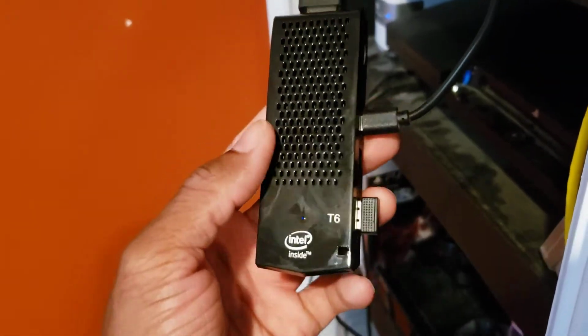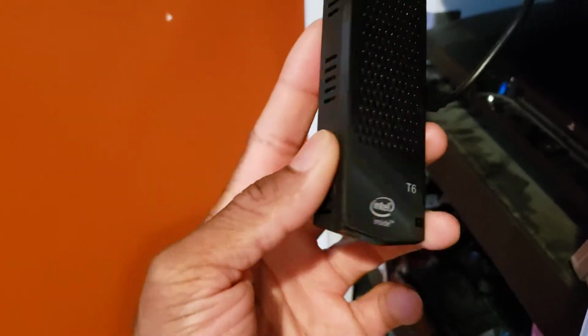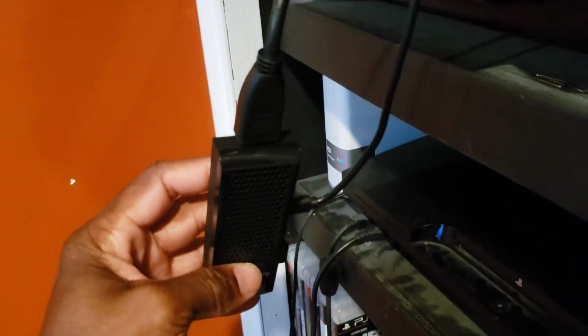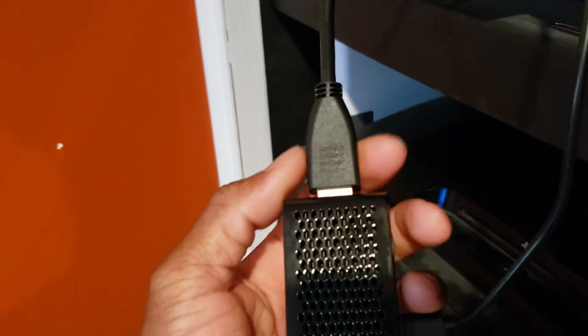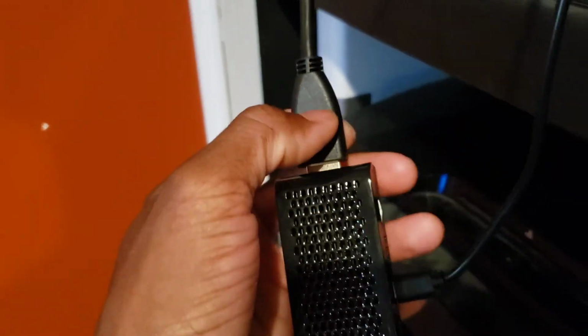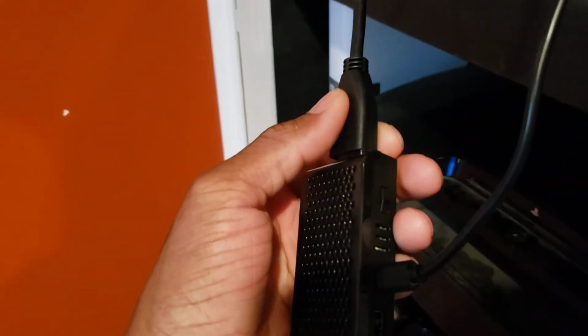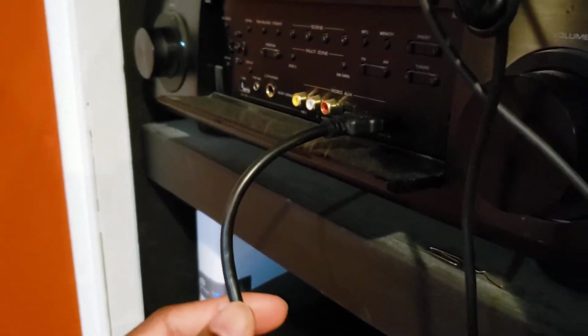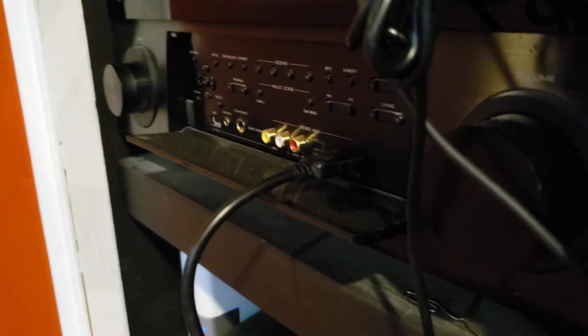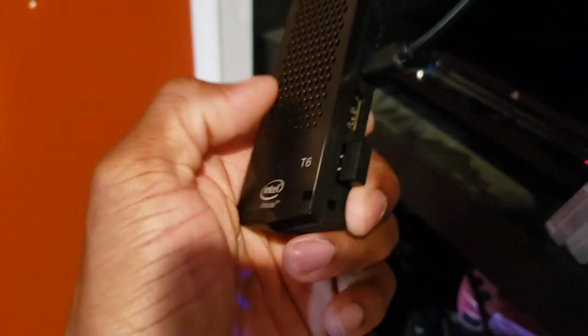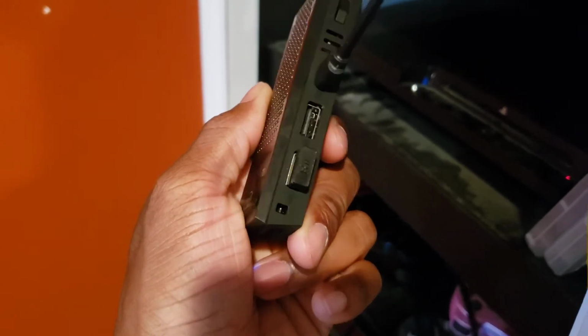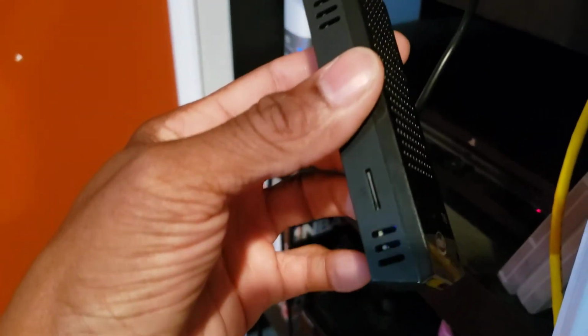All right, I'm gonna show you this micro mini PC that has an HDMI plug on it. It actually has a dongle right here that you just plug in, but I have an adapter on it going into my receiver, my auxiliary port. Then we have the power plug for it. We just have it plugged into the power, and then we have our dongle for a USB mini keypad.